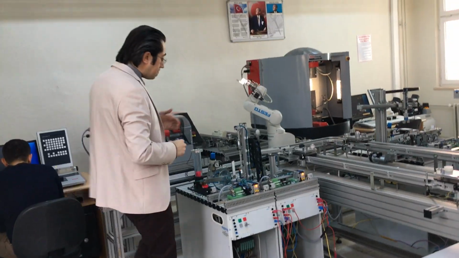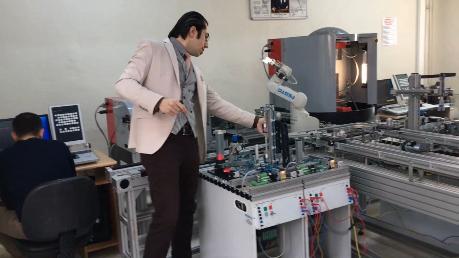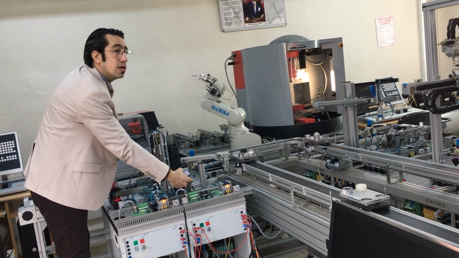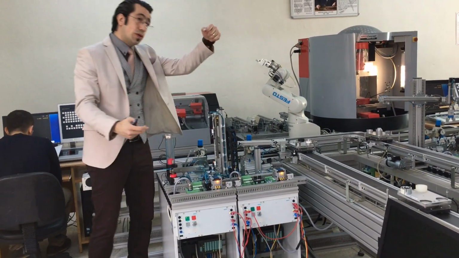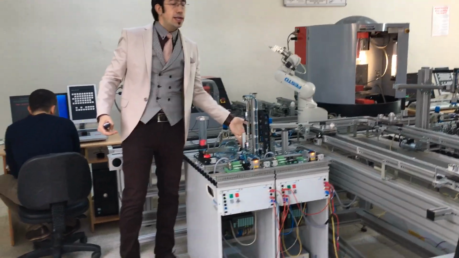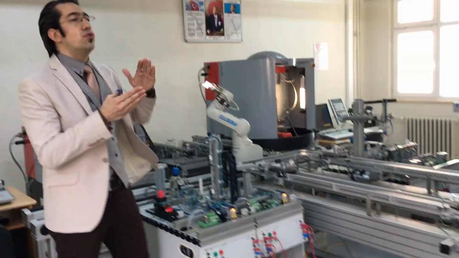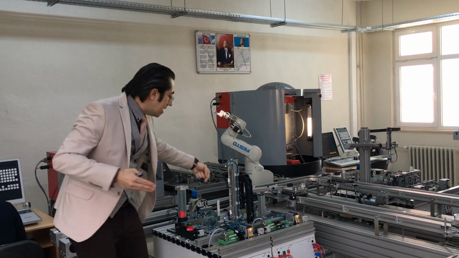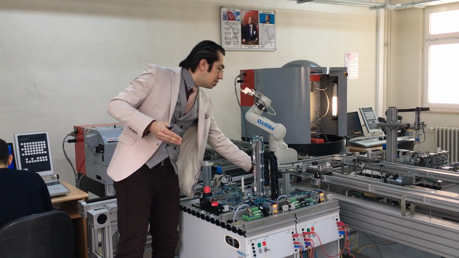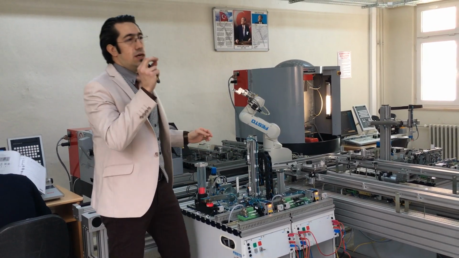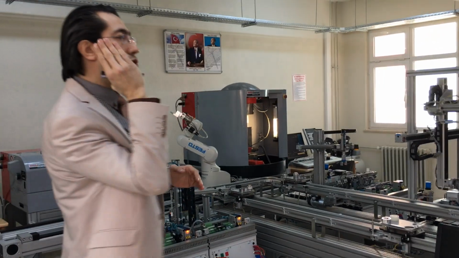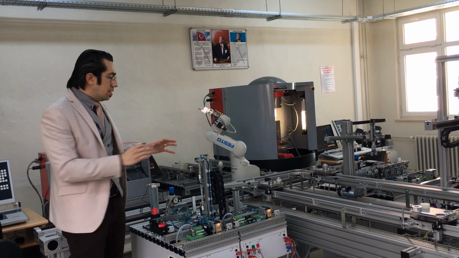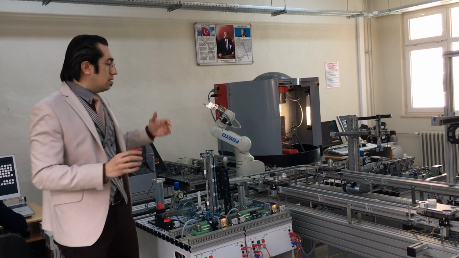As you can see, there are a lot of sensors here. One capacitive sensor, and this is an optical sensor, a retroreflective optical sensor. Can you see this reflector? This retroreflective sensor includes one emitter and one receiver. There's a light barrier between this reflector and the sensor, and when a piece blocks the light beam, it sends the material, and it works.